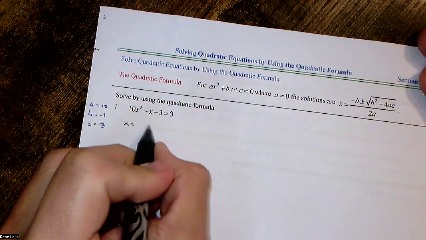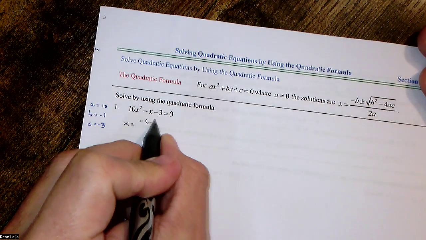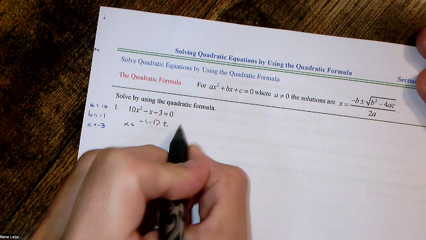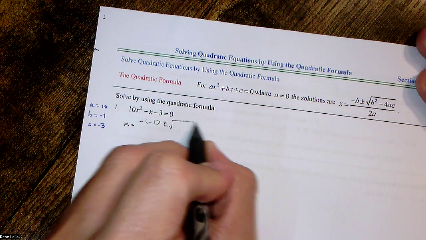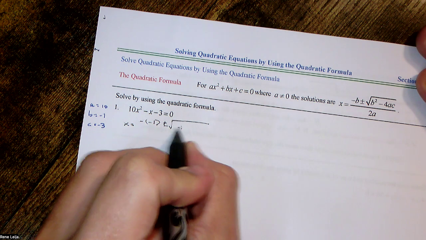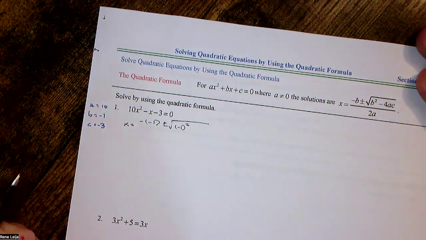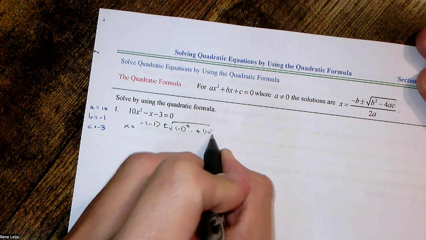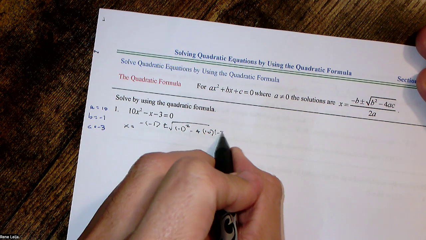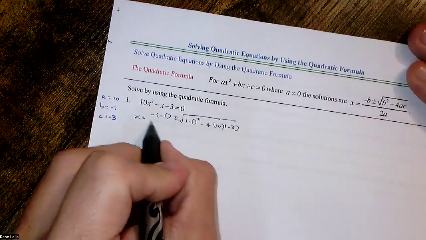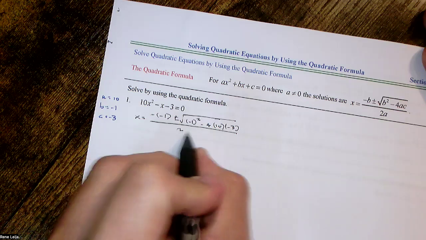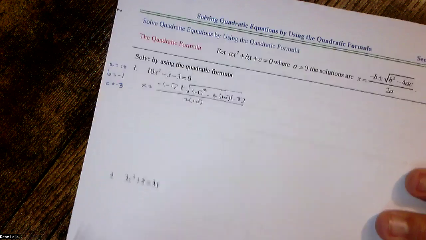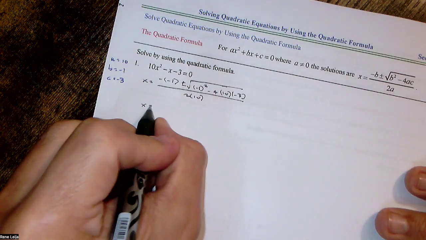X equals minus b, so minus a minus 1. Do not take shortcuts. Fill in everything appropriately. Plus or minus the square root of b squared, so that's minus 1 in parentheses squared, minus 4 times a times c, all over 2 times a, which is 10. Okay. All right. Now, that was a hard part.